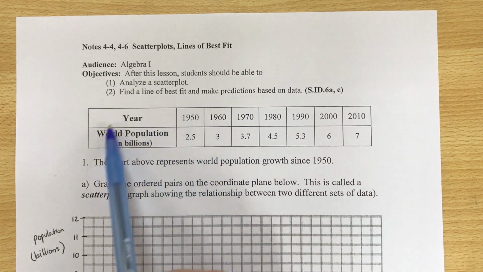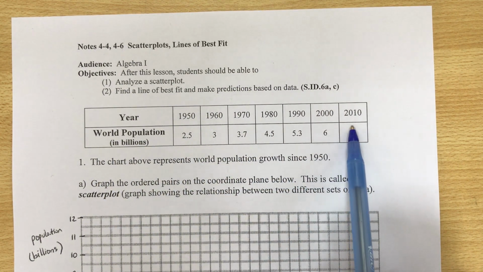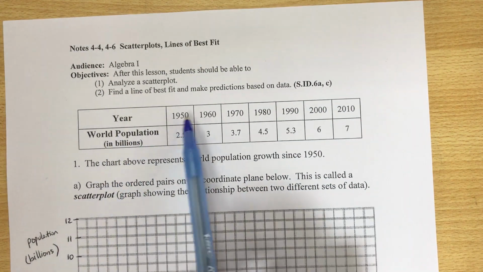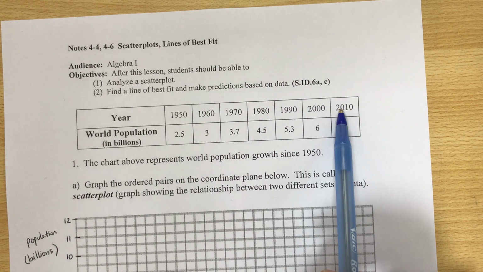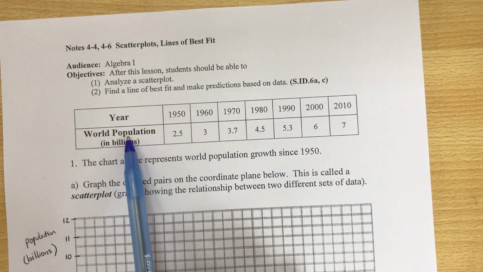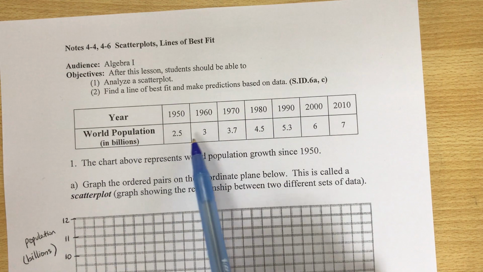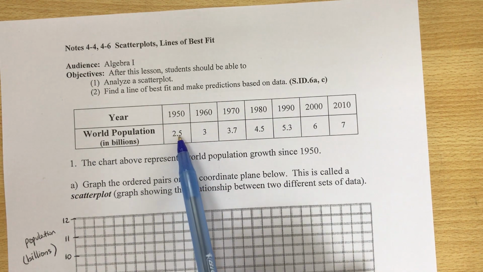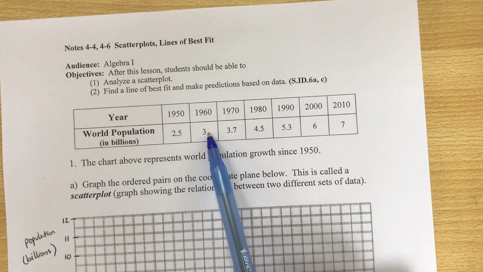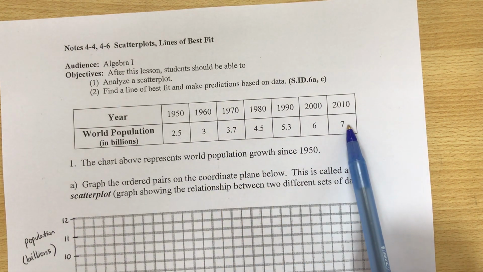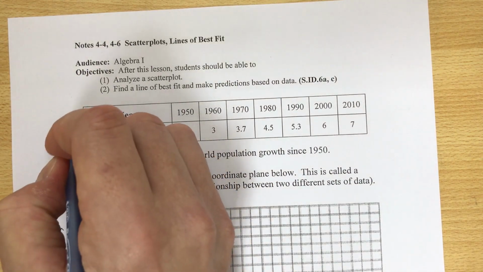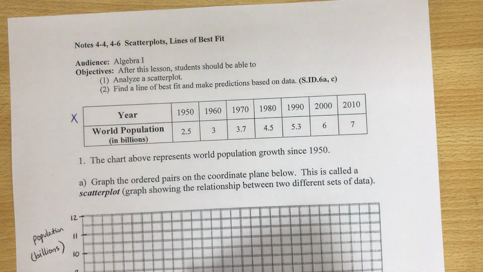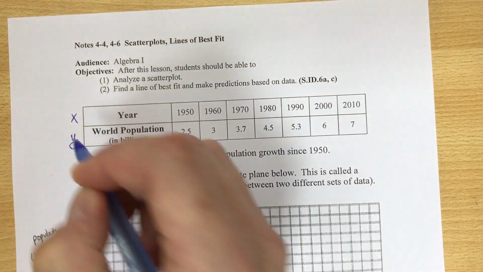All right, so we're going to start here with a table of information. We have the year, and from 1950, we're going up by 10 years all the way up to 2010. And then below that is the world population in billions. So in 1950, the population of the world was 2.5 billion people. 1960 was 3 billion. By 2010, it was 7 billion. Now, in this case, the year is going to be our x variable, and the population is going to be the y variable.